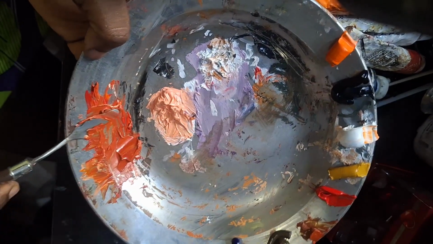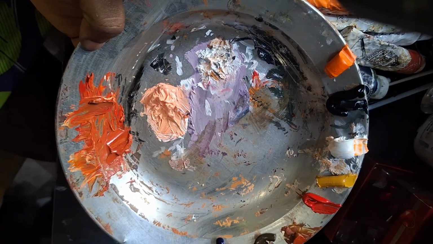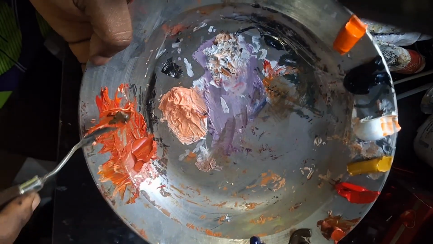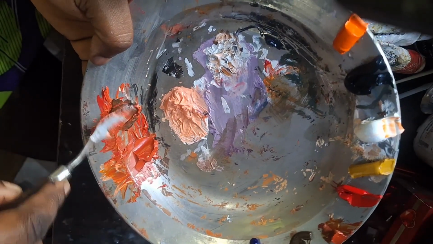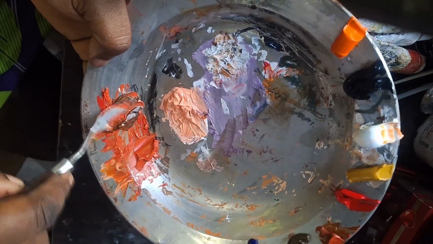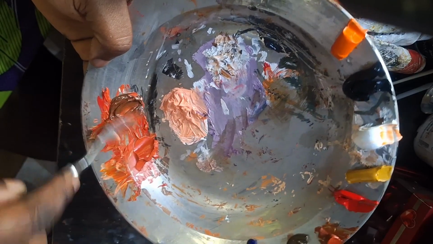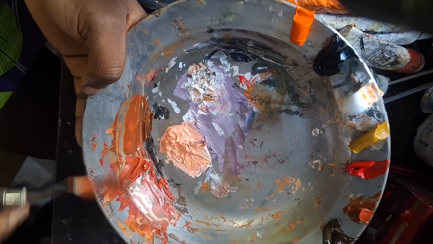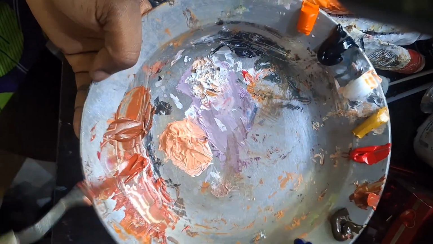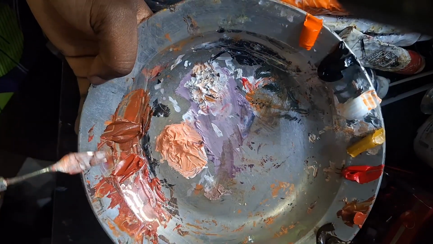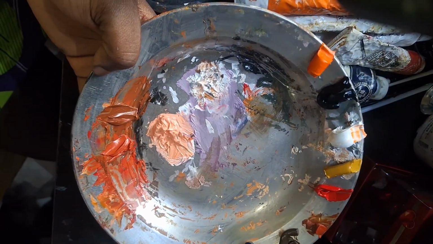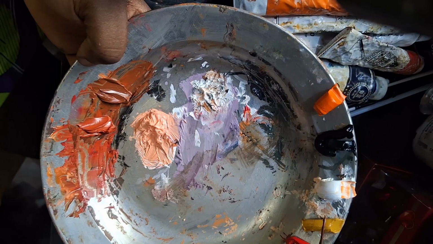So I took a little bit of that skin tone, then I added some burnt sienna to it and some burnt umber to darken it. So I just mix it together to see if I get the dark tone I'm looking for. So that is darker than what I got before, so I'll work with that one.